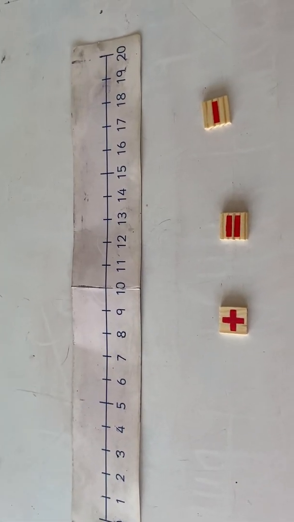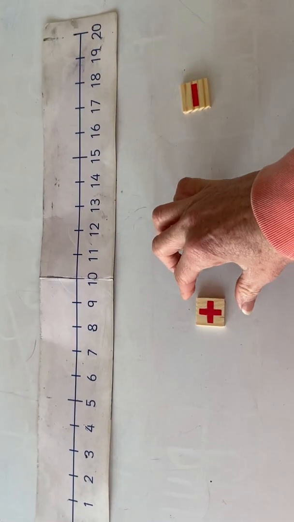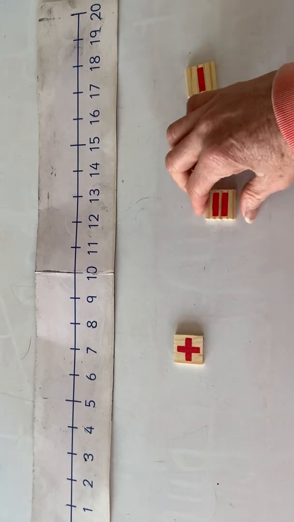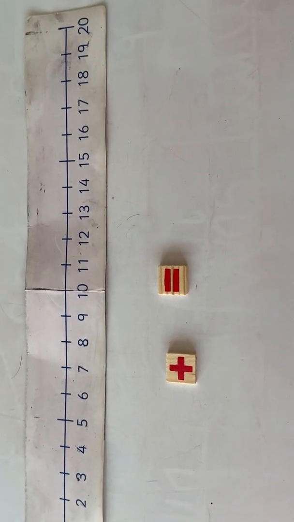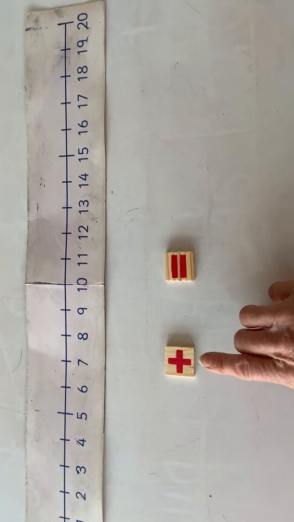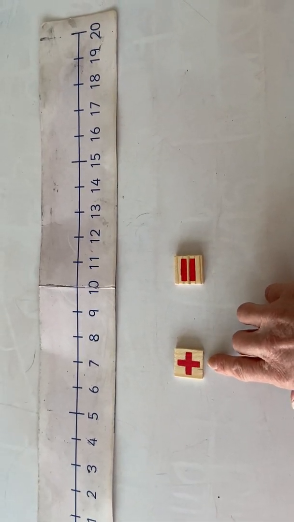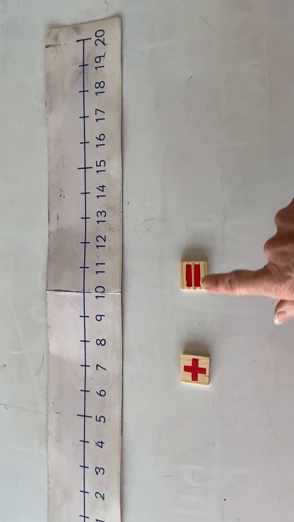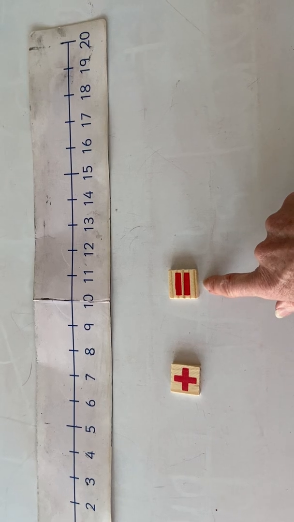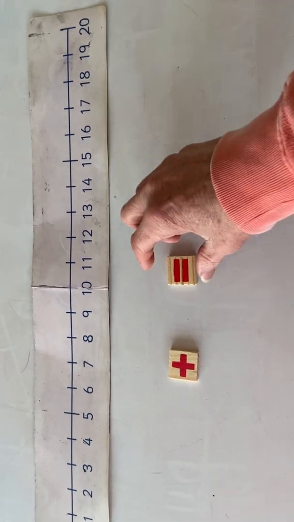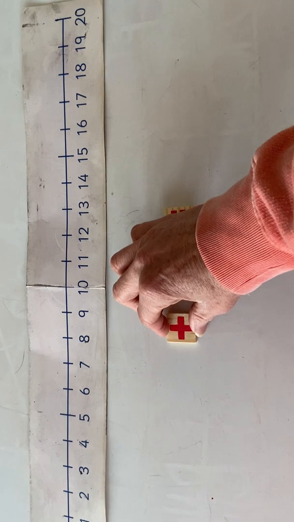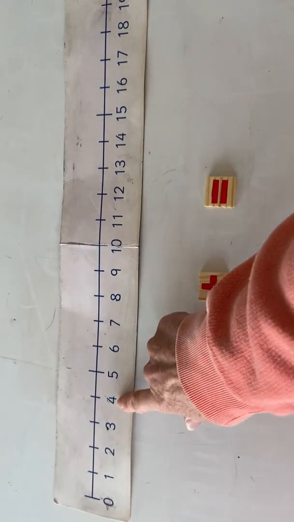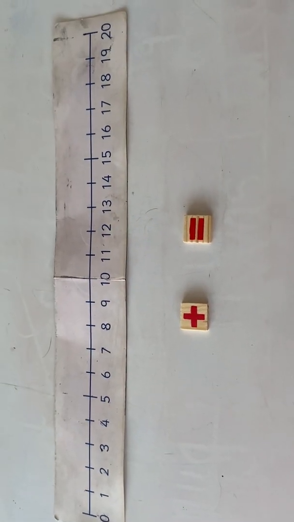Now we're going to follow on with that work, but what we've introduced, and I've shown you this a little bit in class, is this symbol. And this one, I'll move that one out of the way for now. This one means add, it just means plus, but add is what we tend to use a lot. And then this one means equals, and it just means the same as. So what we're going to do today is use these symbols, and I'm going to show you how I use them on the number line.